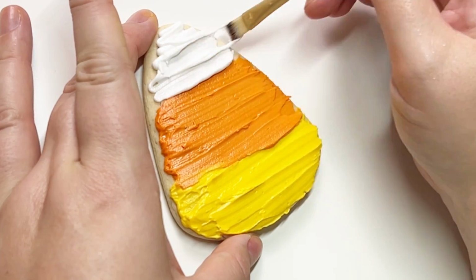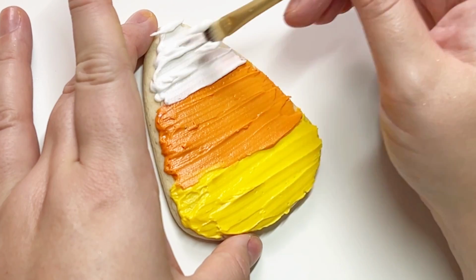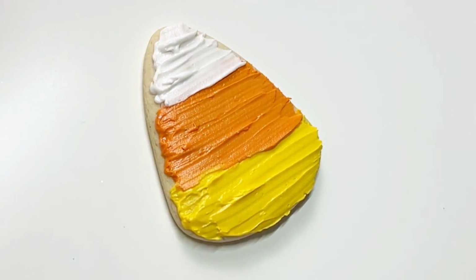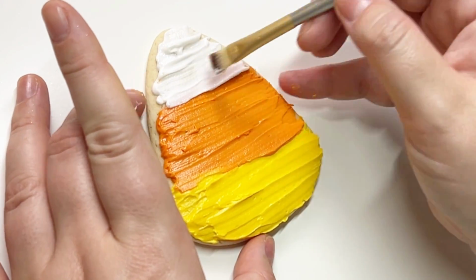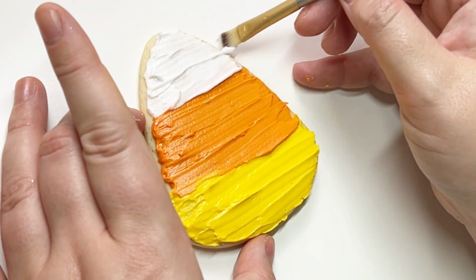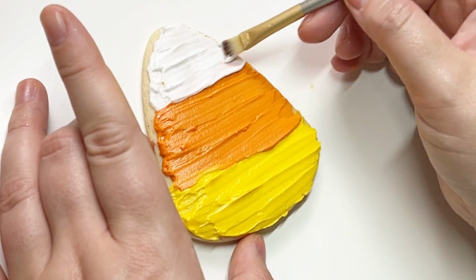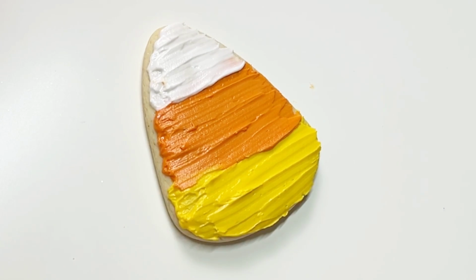So just finishing this off, I start by making sure I get the full color, and then I do try to blend the sections together. I film on a very smooth surface, so this is always a little challenging to try to hold the cookie but not have my hand in the way.